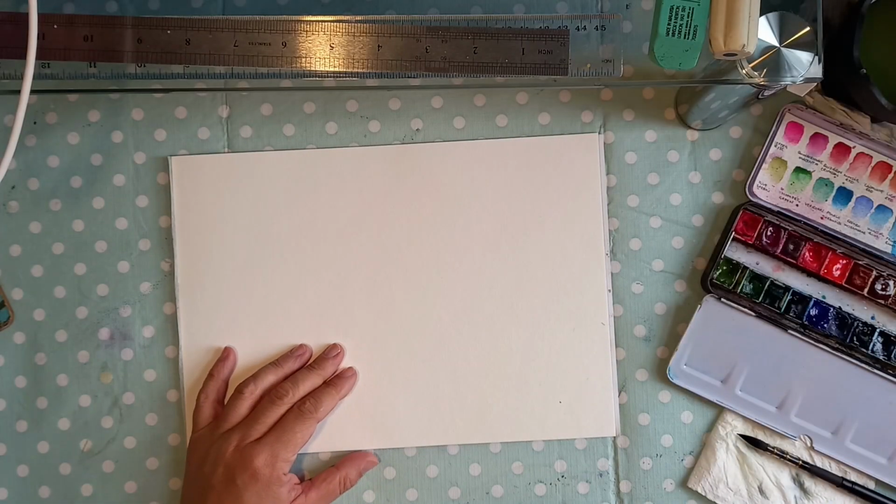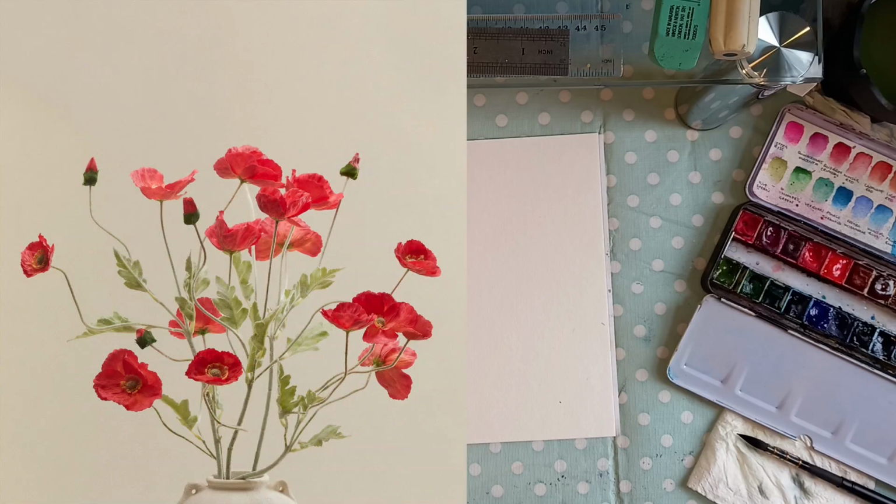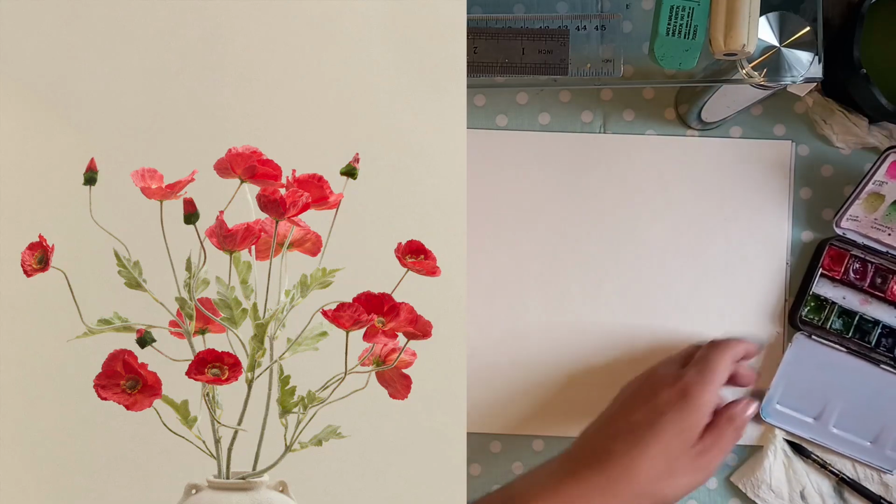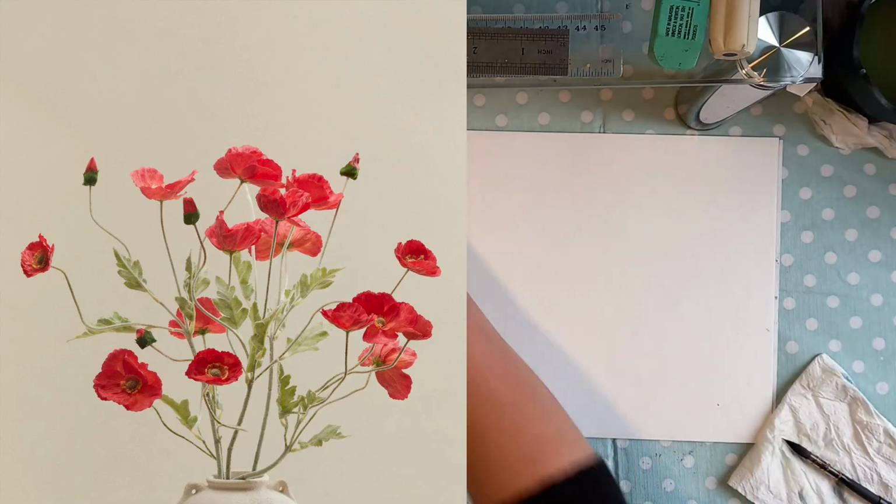Okay, first off, let's look at some poppies. Let's take and examine what they actually look like. So here's some lovely red poppies. I'll just move this out of the way temporarily and put this in here.